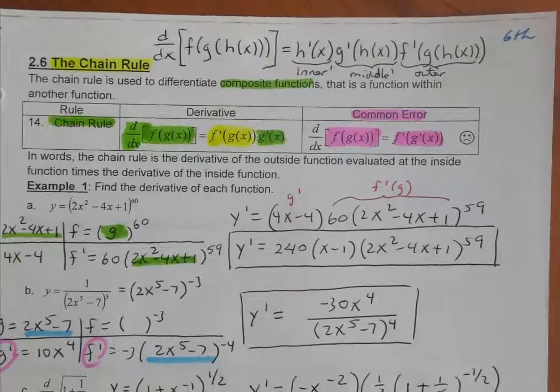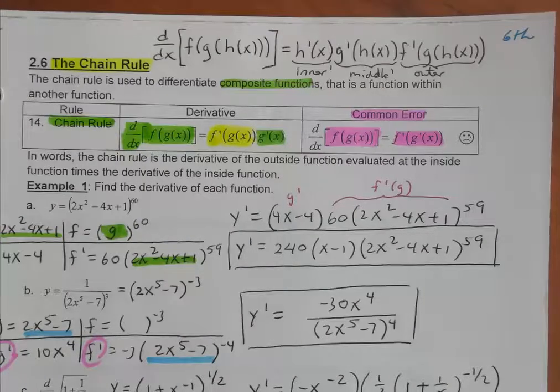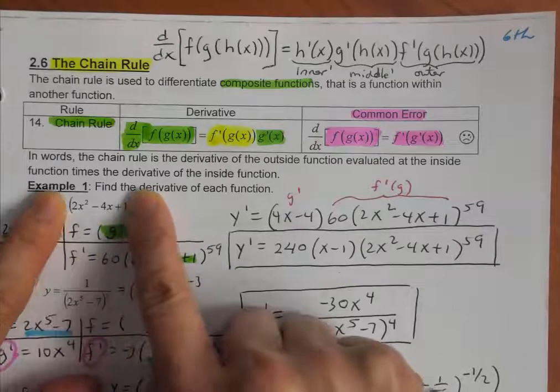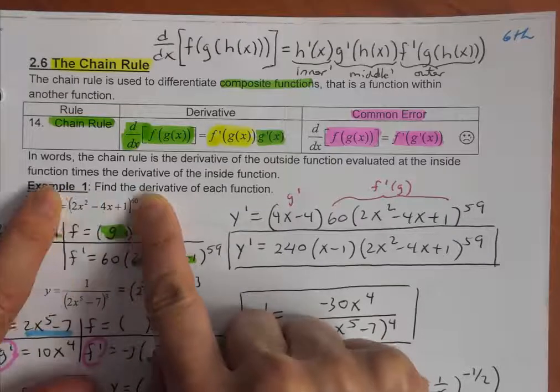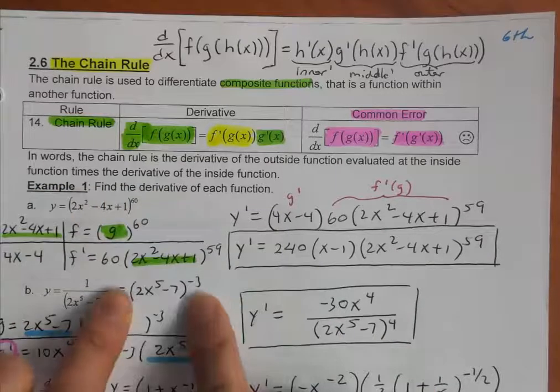Did everyone get that? Oh, go ahead. How do you identify if it's like a double or triple chain? Well, if you look at the function like this one here, within this there isn't another function within that. So this is just one inner and then the outer, and that's it. So all of these so far have just been 2 things.